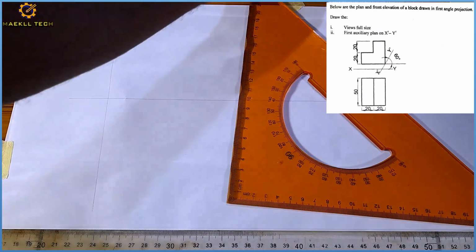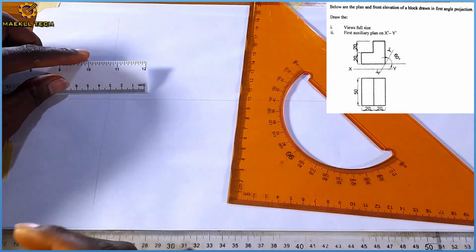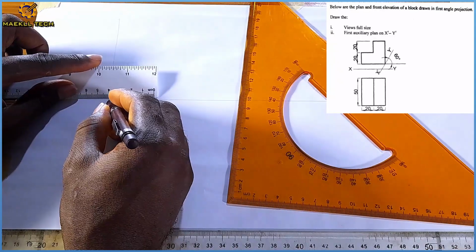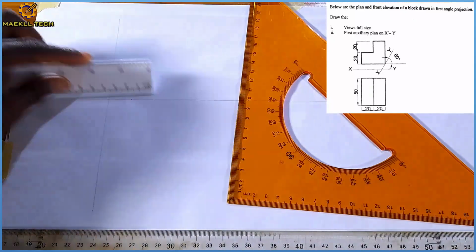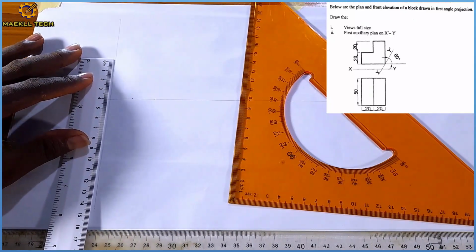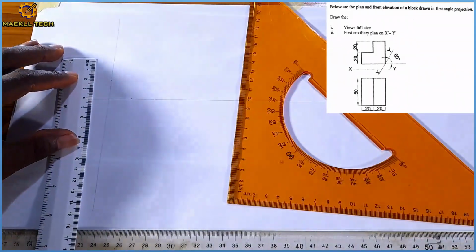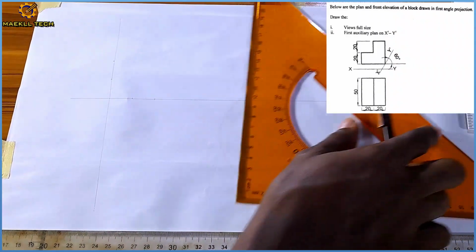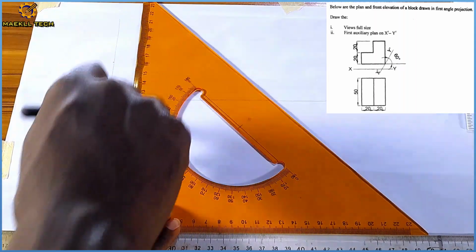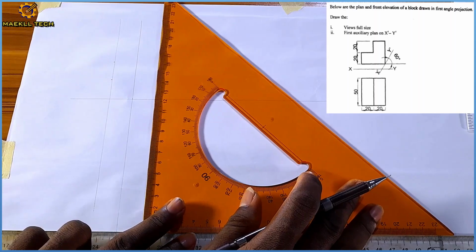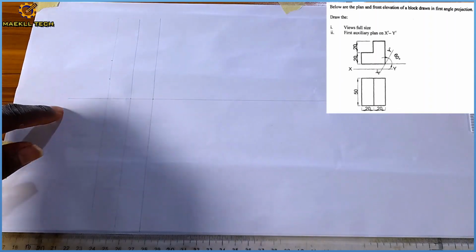After doing that, I'm going to pick my ruler. With my ruler, on the span of your plan, from this intersection, I'm marking 20 and 20, making 40. And on the height also, from this intersection, I'm marking 20 and 20, making 40. Do you see that? For those marks, I'm going to project them vertically with thin line. So I project those lines like that.